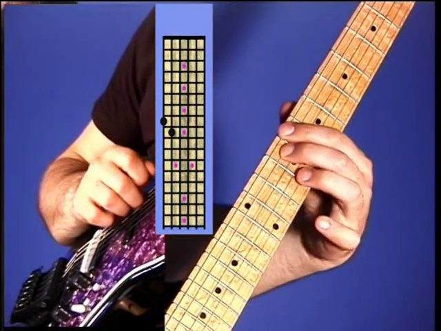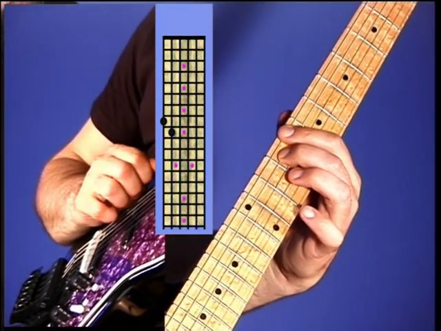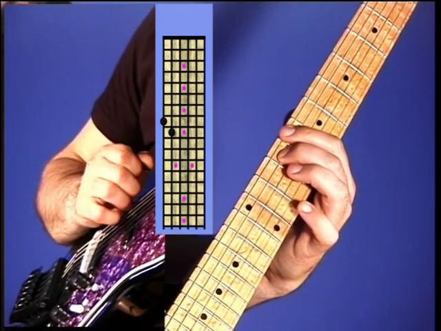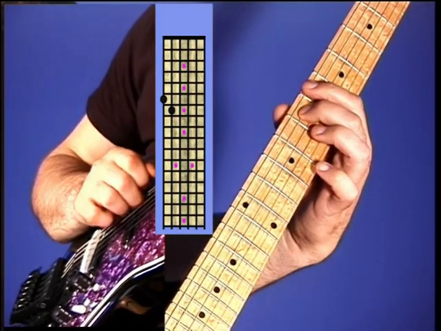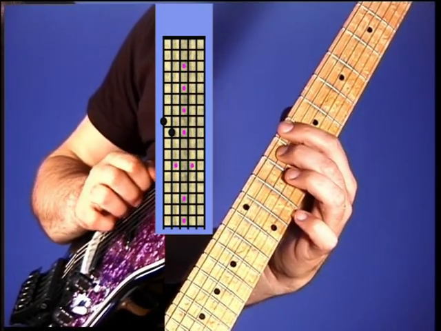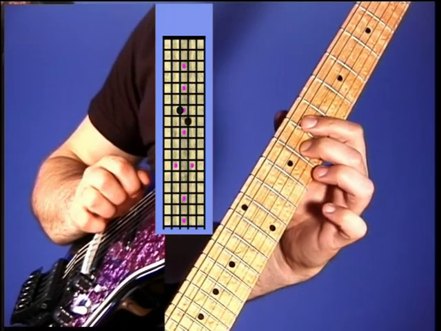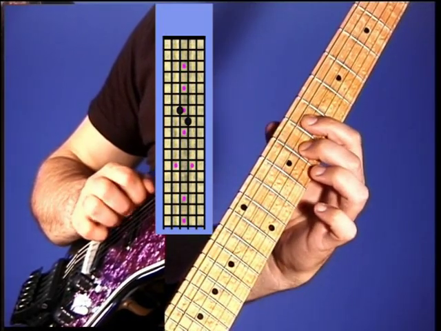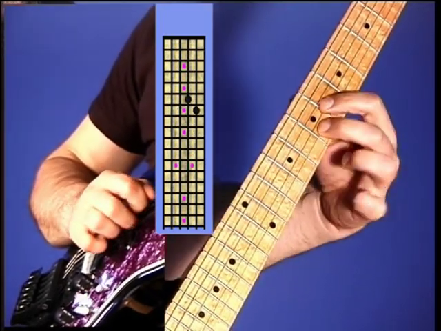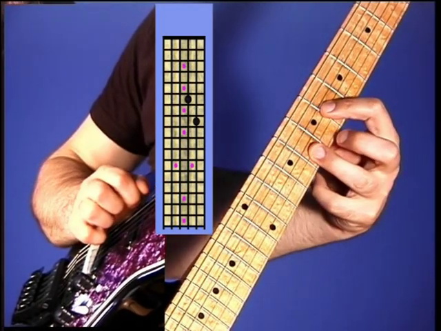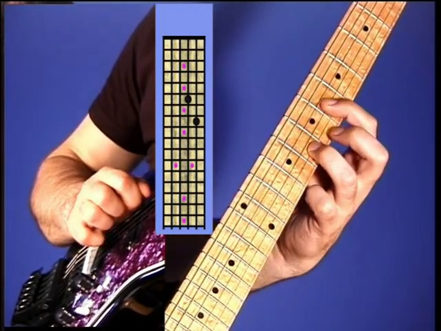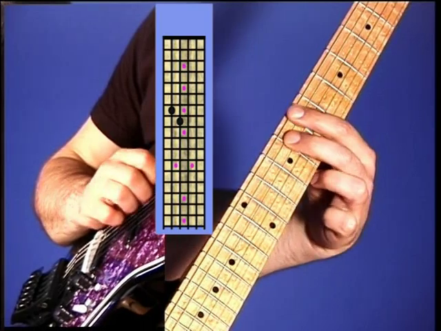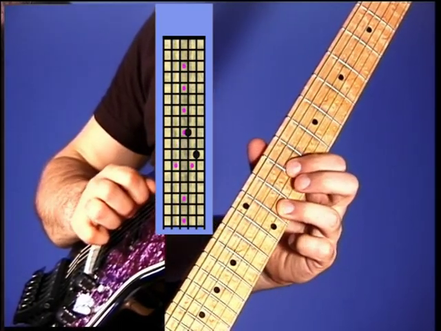The fourth we've already covered. Here's a sharp 4 or a flat 5. Take your pick. By the way, this interval, the sharp 4, flat 5, is many times referred to as the tritone. Tritone here, because this is a fourth between the second and third string, so that's a sharp 4th. Tritone, tritone.